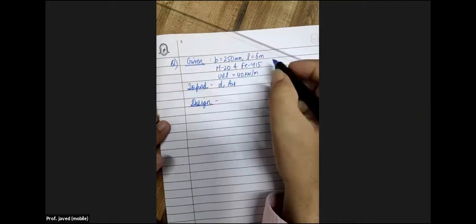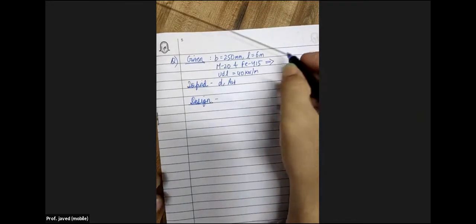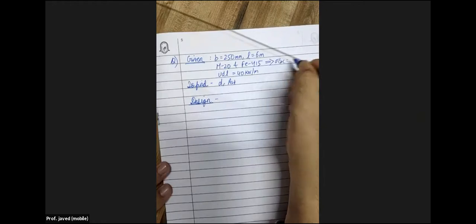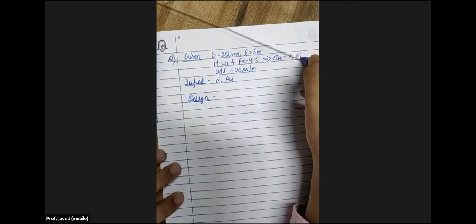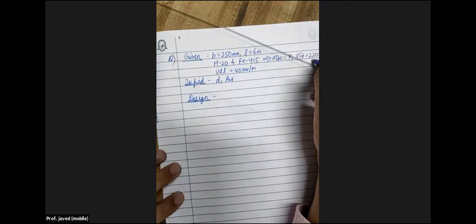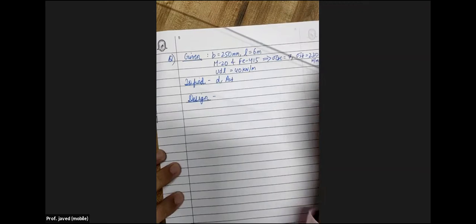So if this is given to you, that means what is known to you? M20 means what is sigma CBC, and sigma ST is given to you basically. So from this you will get the value of sigma CBC. What is sigma CBC? For M20 grade of concrete, sigma CBC is 7, and for Fe415, sigma ST is 230. Okay. So basically these things are given to you.